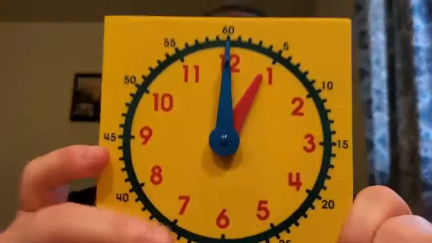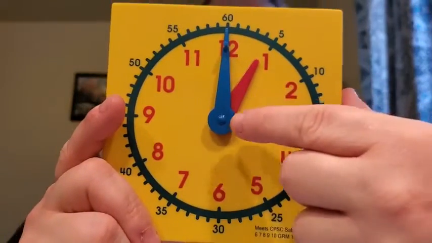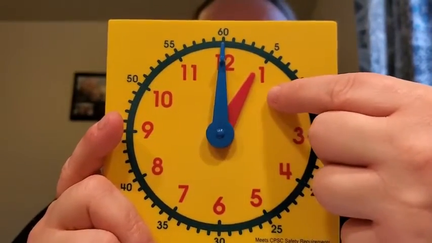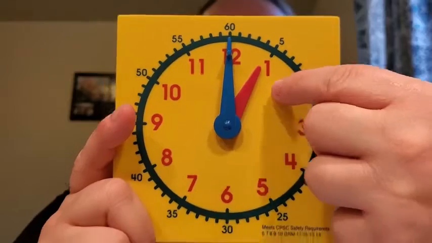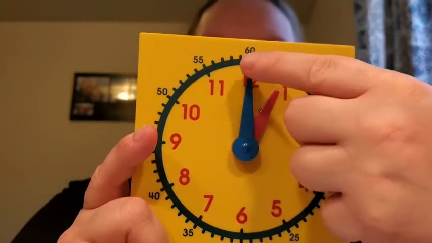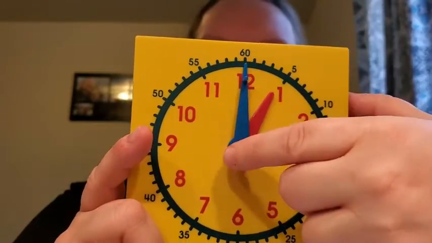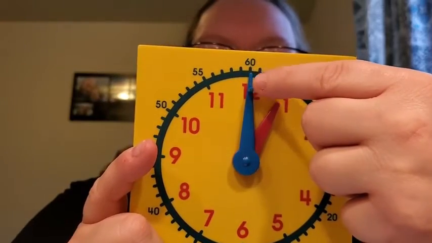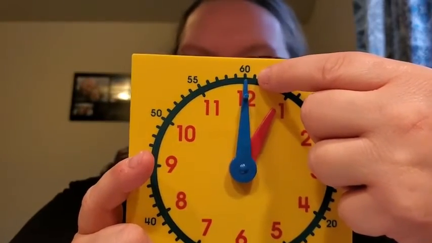Great job. Thank you for singing that with me. So we're going to practice this really quick. I'm going to start this clock at the beginning. I'm winding it up, getting it ready. I want you to look at this right here. The short hand, this red one, is pointing to the red number 1. This blue hand, this long hand, is pointing up here to 60. Well, we also call this 0, 0. So let me show you that.